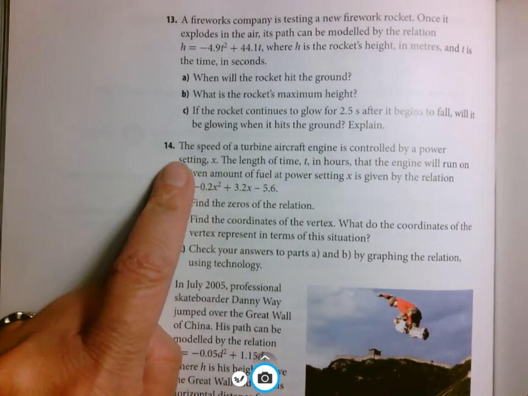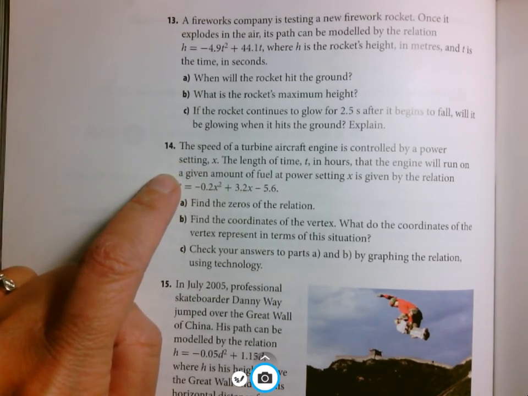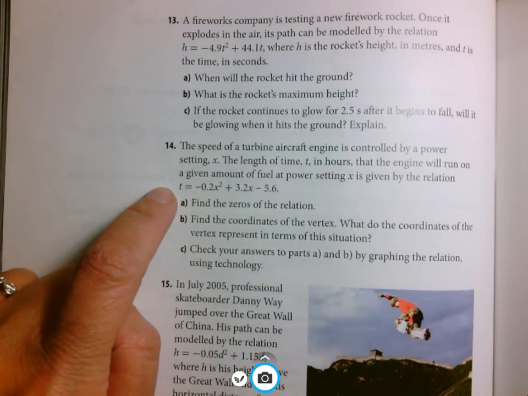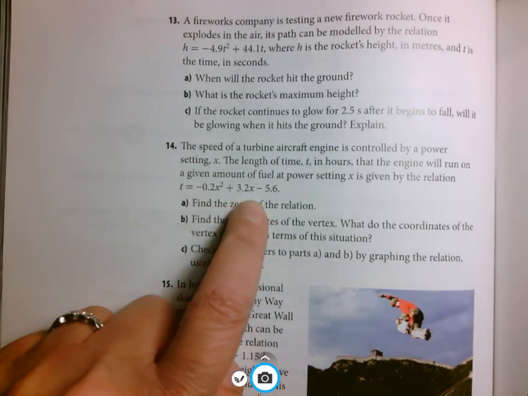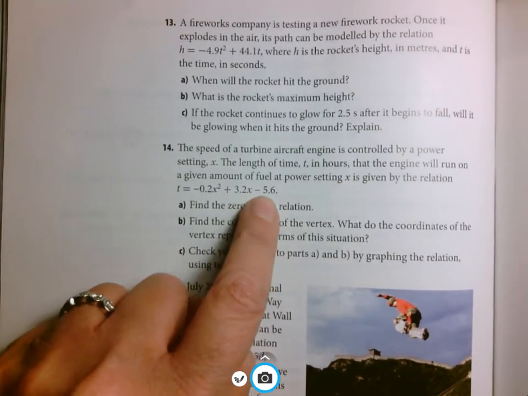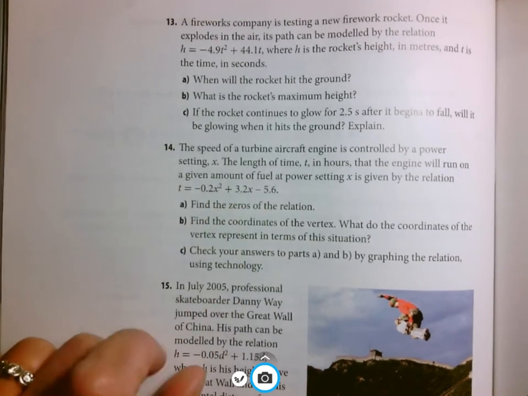So the first one says, the speed of a turbine aircraft engine is controlled by a power setting X. The length of time, T, in hours, that the engine will run at a given amount of fuel at power setting X is given by the relation this. Okay, so if we know X, which is the power setting, then we can figure out how much time the engine will run for. Okay, so T is dependent on this X.